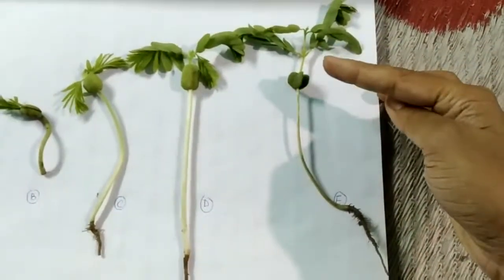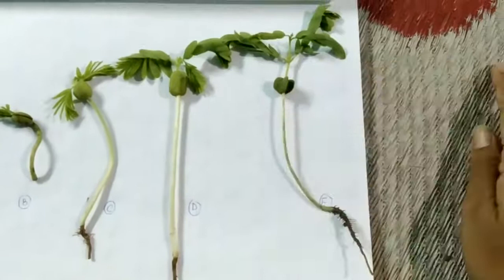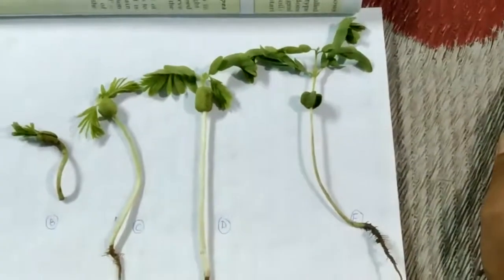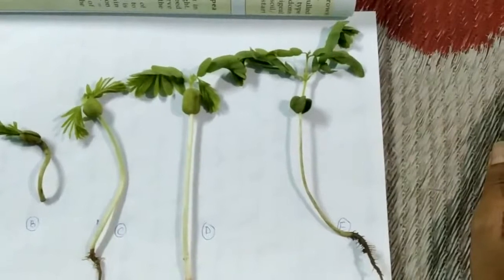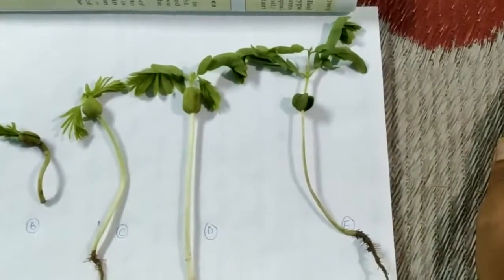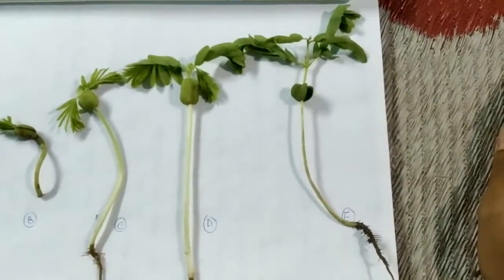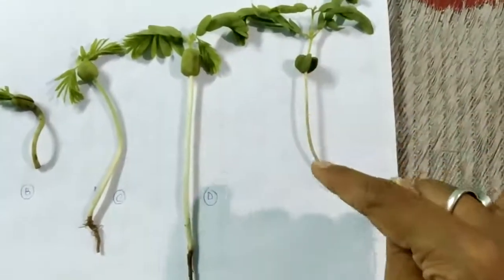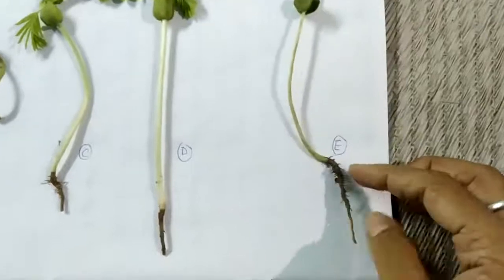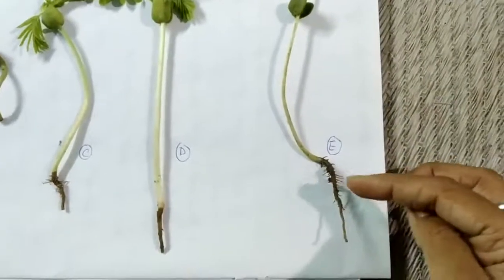And in the last plant, you see the number of leaves has increased to the maximum, and also see the type of leaf is compound. That means one midrib has so many leaves, leaflets, all together. Now this is the elongated stem portion, and you can see this is the primary root along with the lateral branches which are coming up.